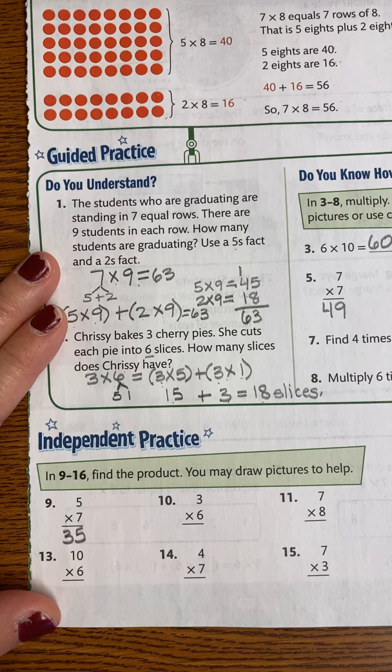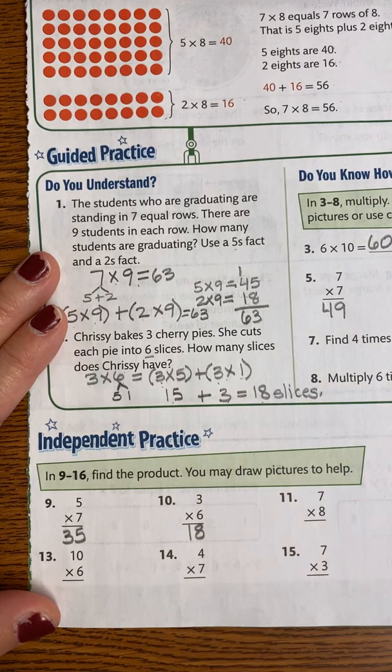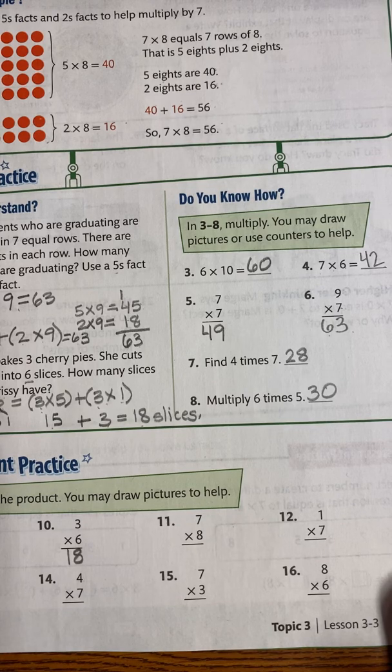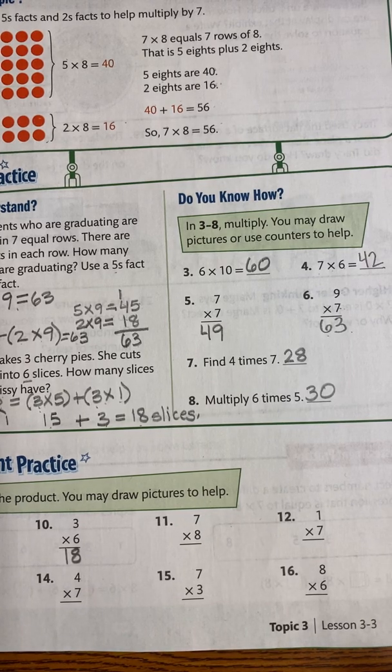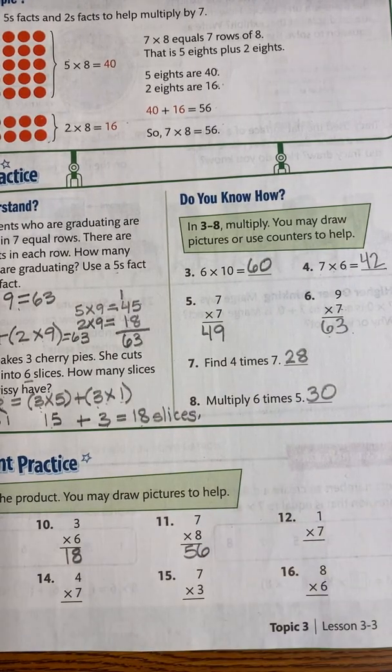Number 10, 3 times 6. 3 6s, 18. Number 11, 7 times 8. Remember, you can separate that 7 into a 5 times 8 and a 2 times 8. Solve those two problems, add the answers together. 7 times 8 is 56.